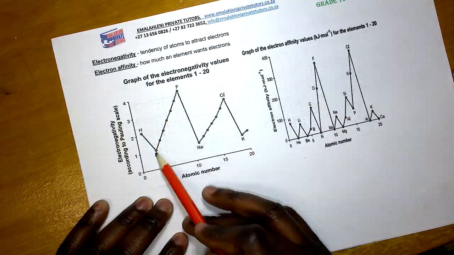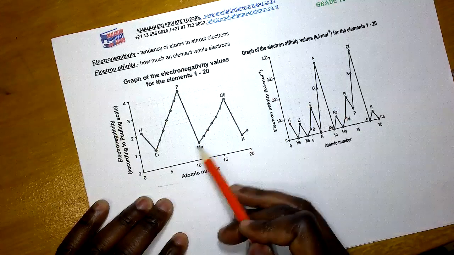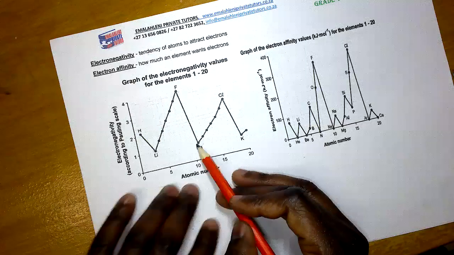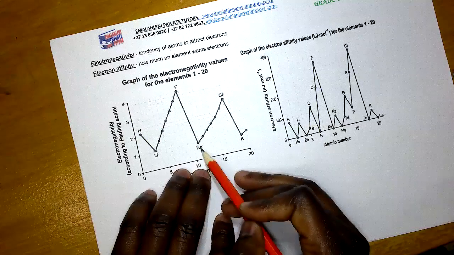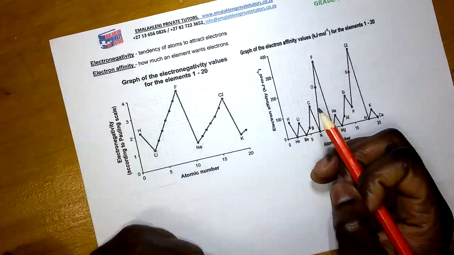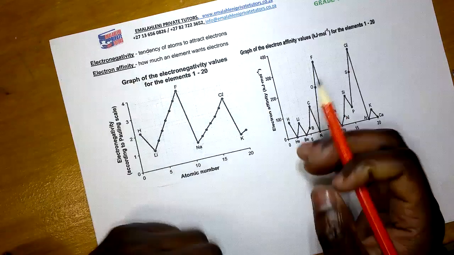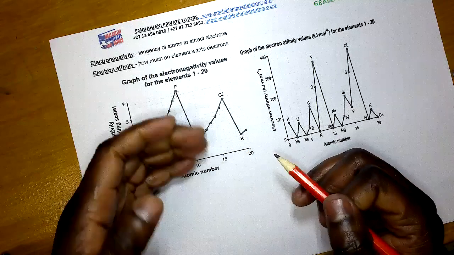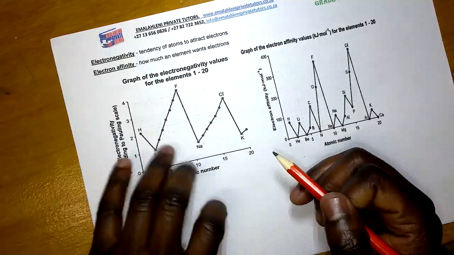It decreases going down the group because again we are saying they don't need many electrons as we go down, because remember the electrons are far away from the nucleus and they are not attracted there, so they would rather lose the electrons than gain them.